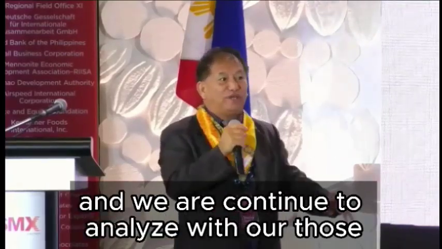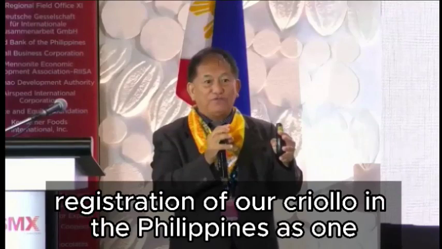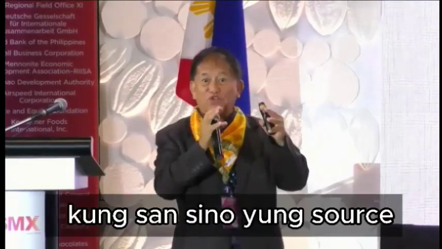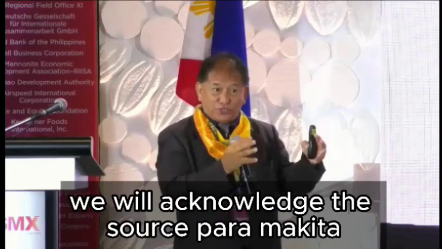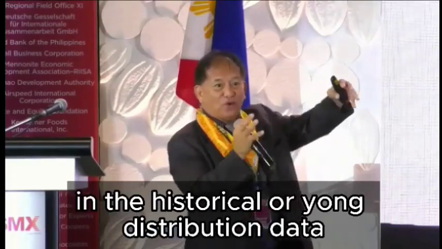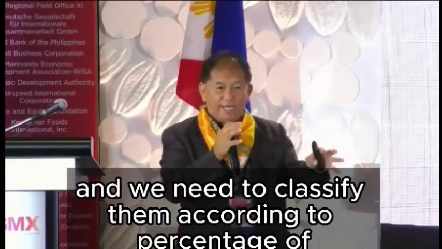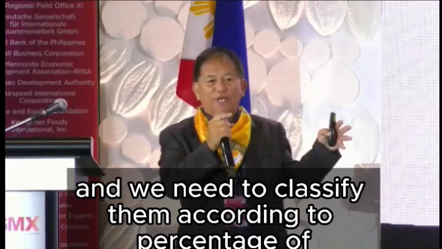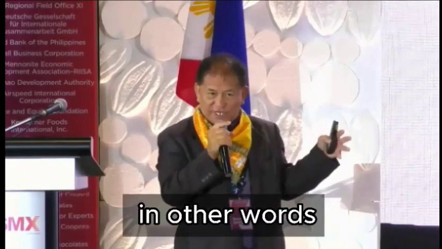And we continue to analyze with our DOST. Registration of our Criollo in the Philippines as one, we will just help kung saan sino yung source. We will acknowledge the source para makita na yung historical or yung distribution dito. And we need to classify them according to percentage of coefficient. In other words, merong 100%.